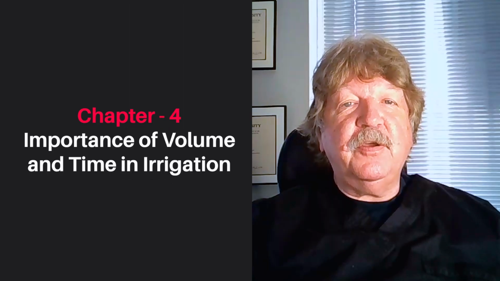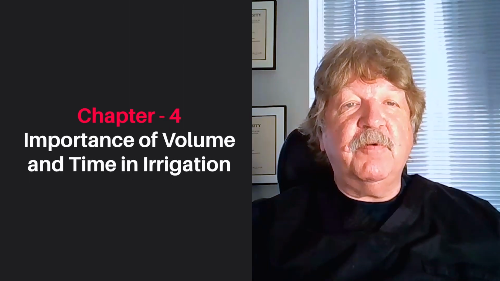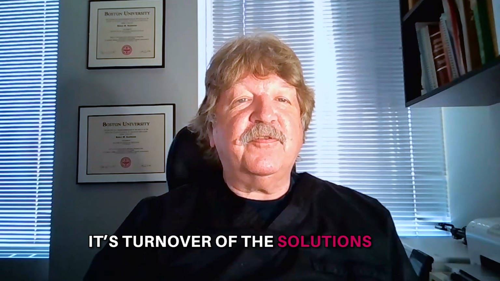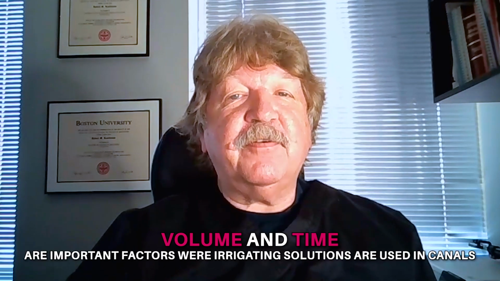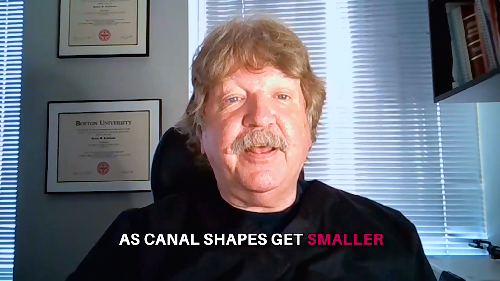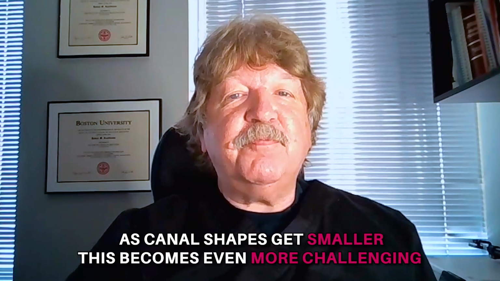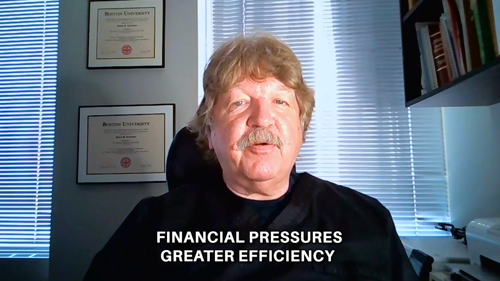Part of the problem with endo irrigation is the limited volume of the canals themselves. Studies generally agree that it's turnover of the solutions and copious irrigation that seems to work best. So volume and time are important factors when irrigating solutions are used in canals. As the canal shapes get smaller, this becomes even more challenging. With financial pressures and greater efficiency of rotary instruments, there is a tendency to want to do these cases fast.